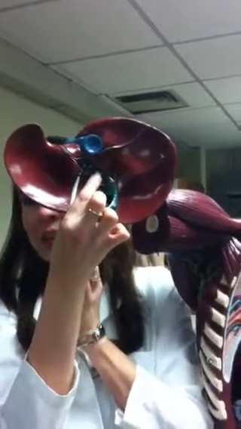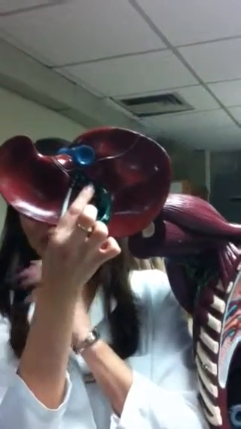The gallbladder is this dark green structure. The function of the gallbladder is to store and concentrate bile, but bile is actually produced within the liver. Next to the gallbladder, you will find a duct, this dark green duct. It's called the cystic duct. The cystic duct is directly connected to the gallbladder.